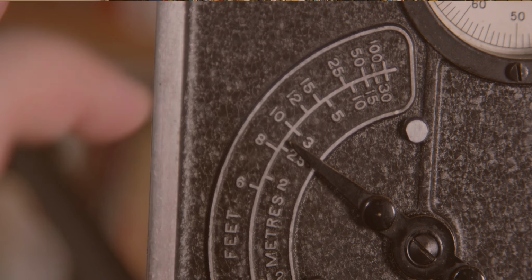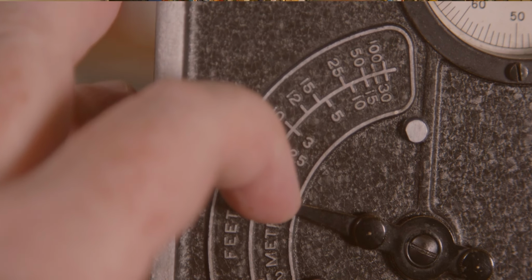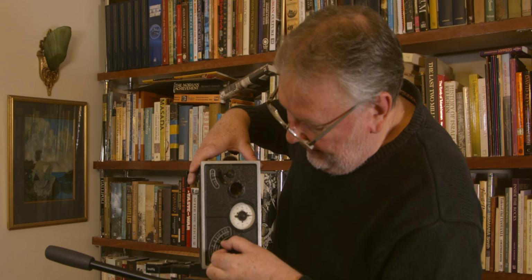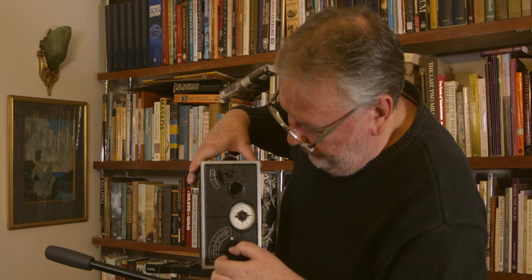The first is your focus, which is in feet and meters, which I think is quite advanced for 1923 to have both. And the minimum focal range on this lens is 4.5 feet. So I couldn't actually get in closer than 4.5 feet, otherwise things would go out of focus. So that meant no close-ups, no extreme close-ups, and very few medium shots.